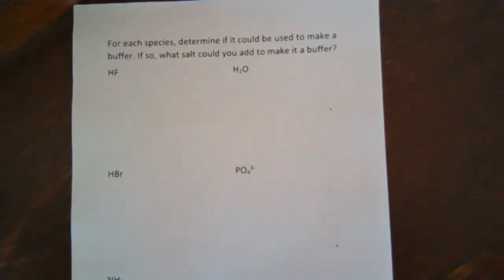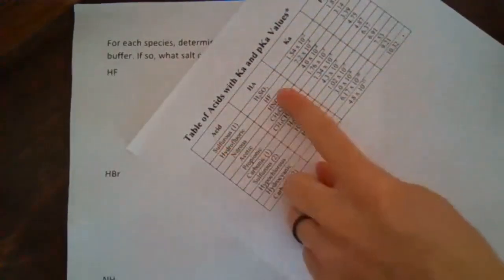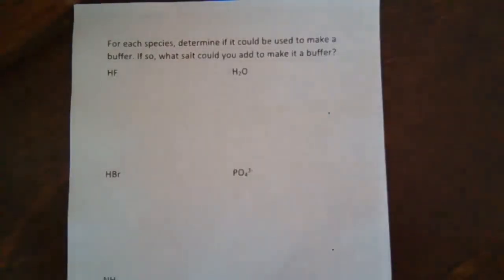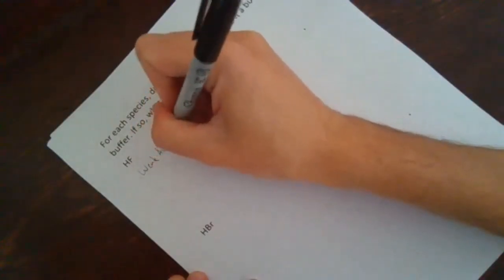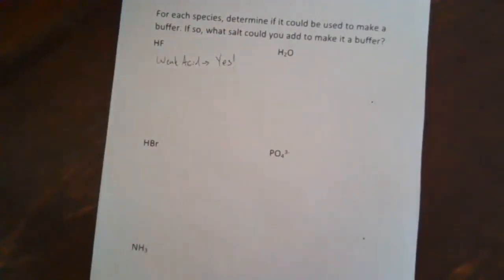And basically, if we remember for weak acids, we can look them up on a table. So like HF, hydrofluoric acid is on one of our weak acid tables, but we also just know it's not a strong acid. And so if it's not a strong acid, then it's going to be a weak acid. So because this is a weak acid, then yes, you can make a buffer that's based around HF.